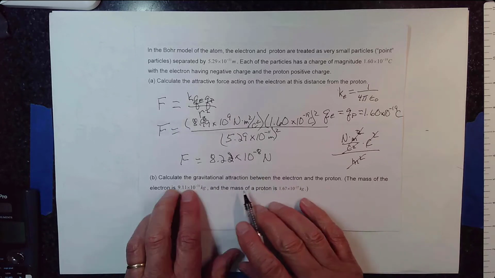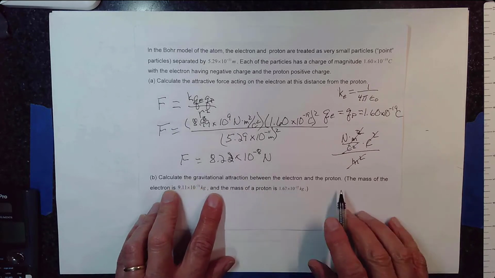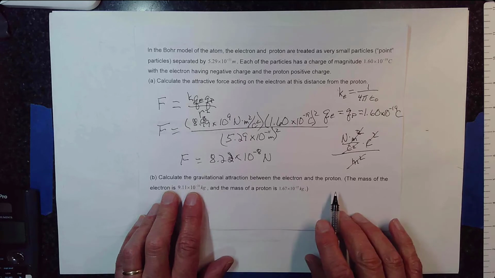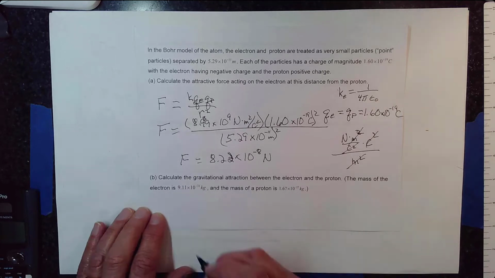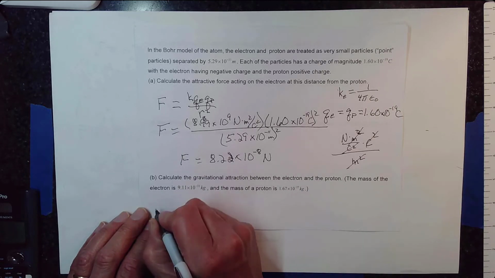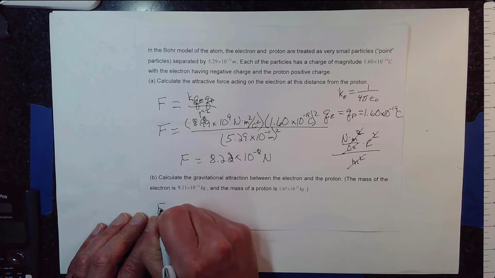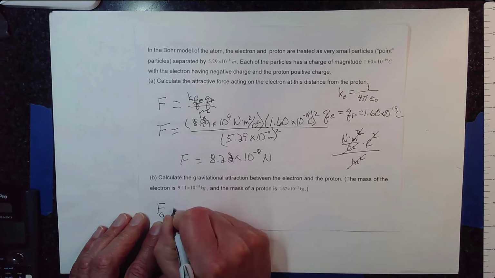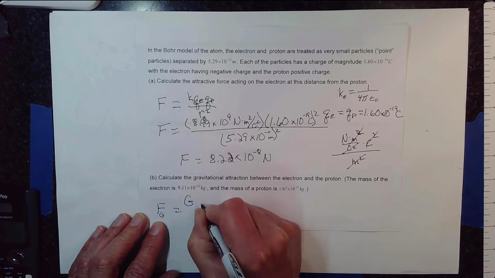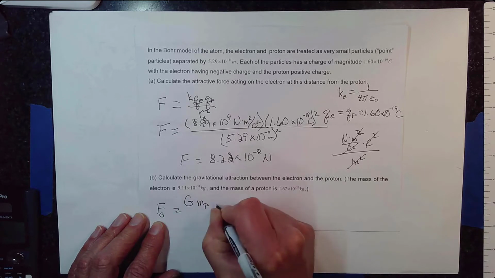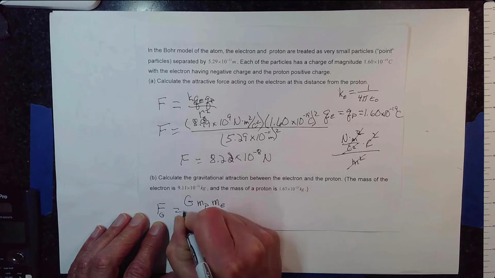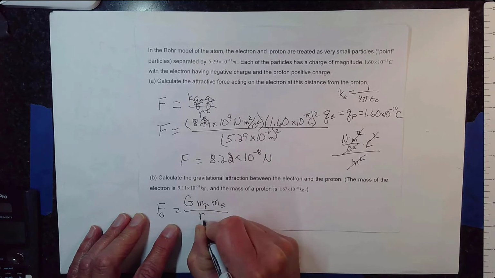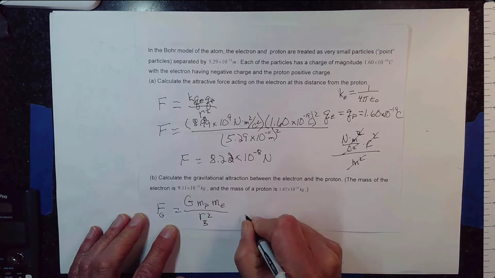Okay, and then calculate the gravitational attraction between the electron and the proton. We also did this the other day. This is just using the gravitational force law. And I guess we could put an F sub g down here. It'll be G times the mass of the proton, mass of the electron, divided by, again, the Bohr radius squared.